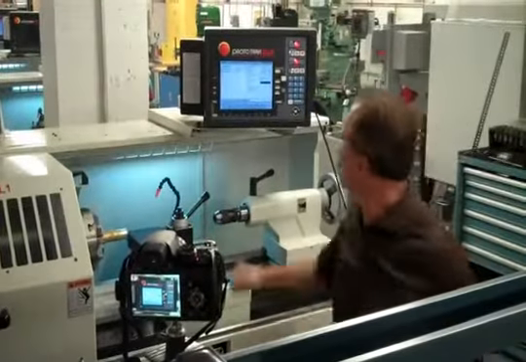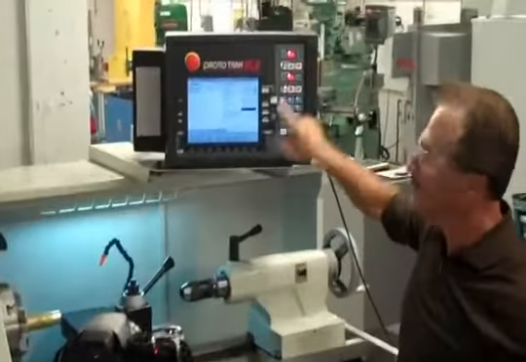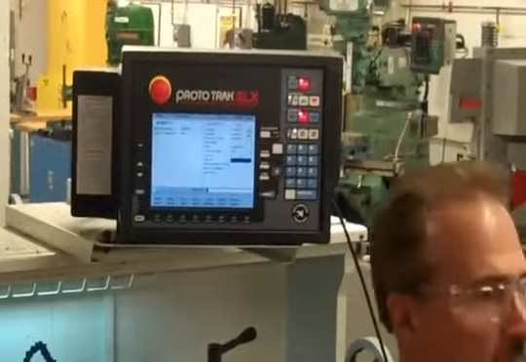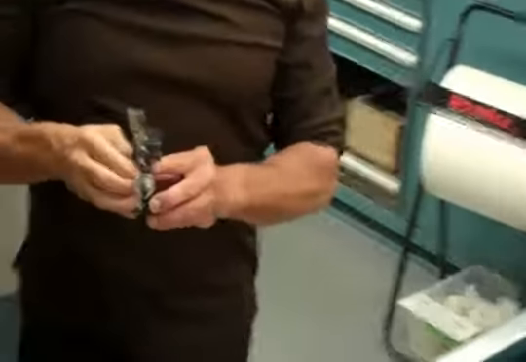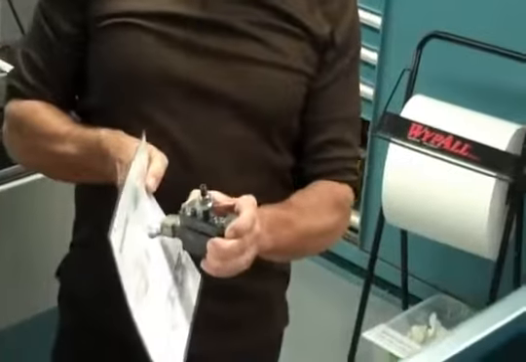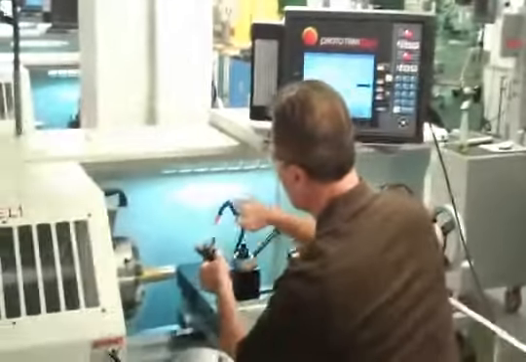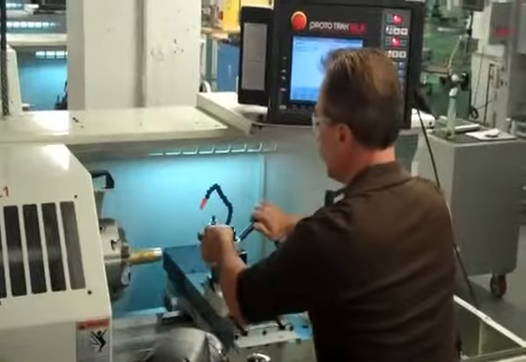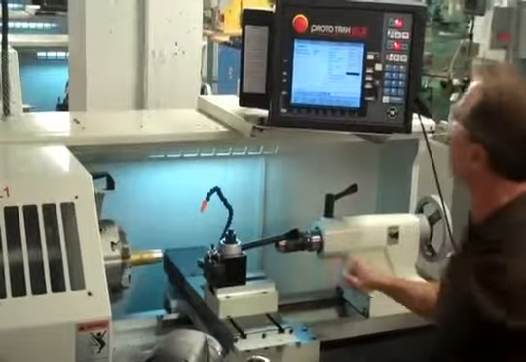In this case, tool number 1 represents this type of tool. It's a right-handed turning and facing tool. It's a tool that can machine this part. Drop that in and lock that down.